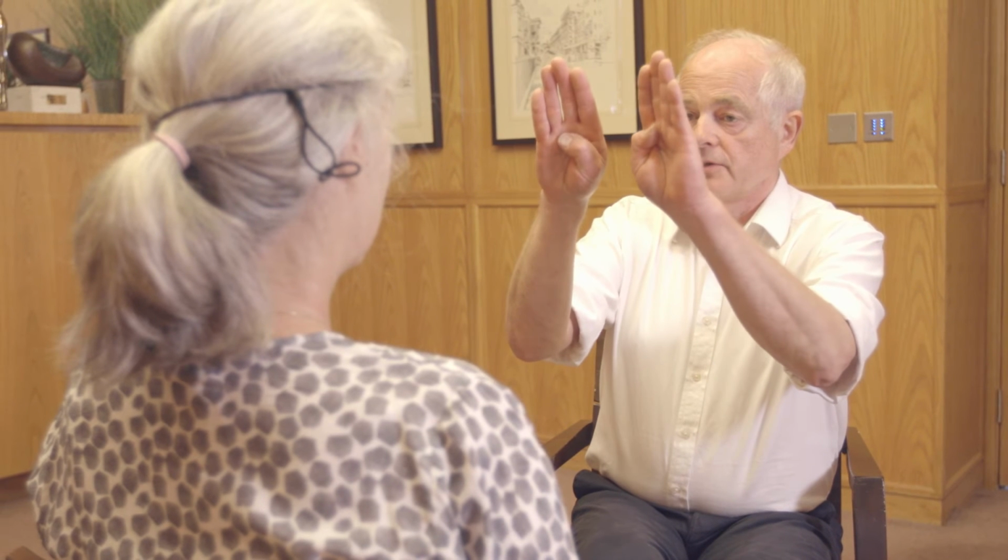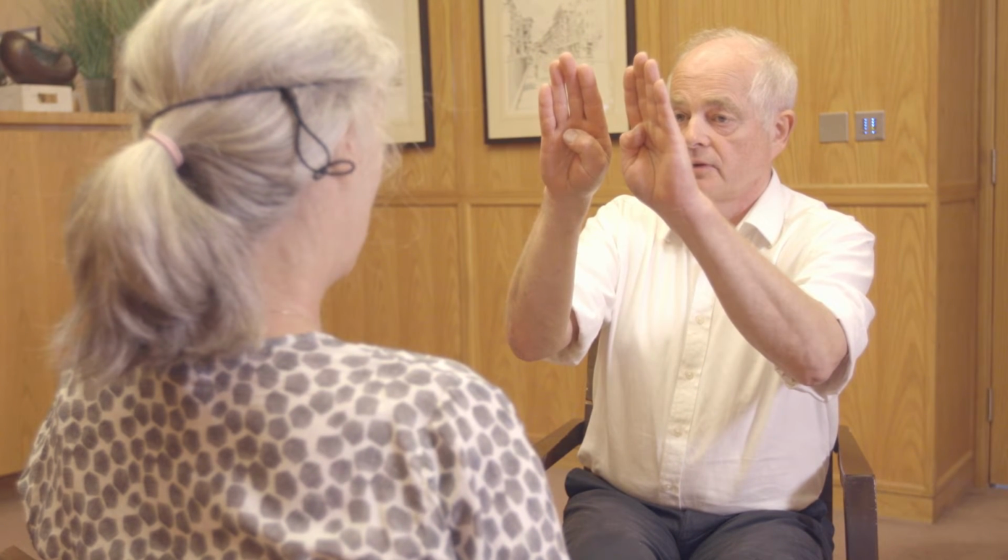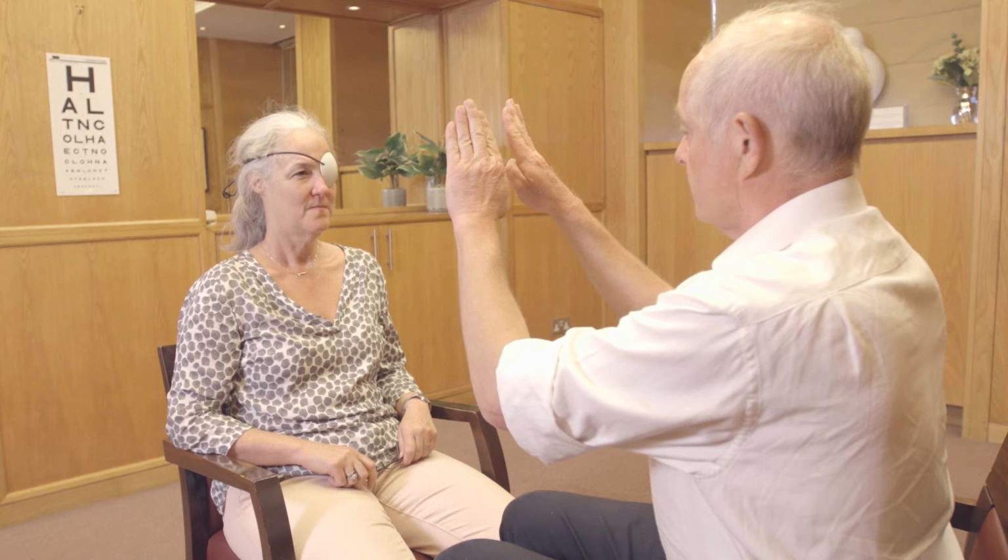Ask them to stare at your nose and report whether the two hands appear identical. Patients unable to see one hand clearly may have a defect in that hemifield. Patients with loss of the superior or inferior hemifield will report the corresponding absence of parts of both hands.